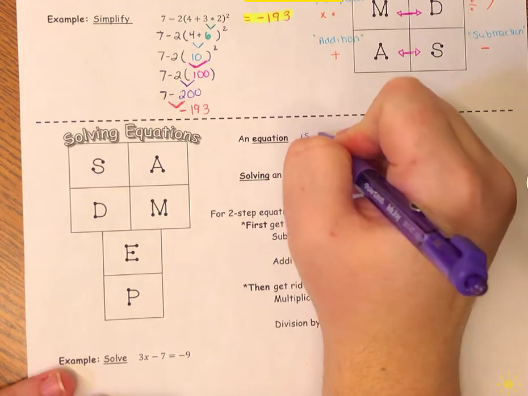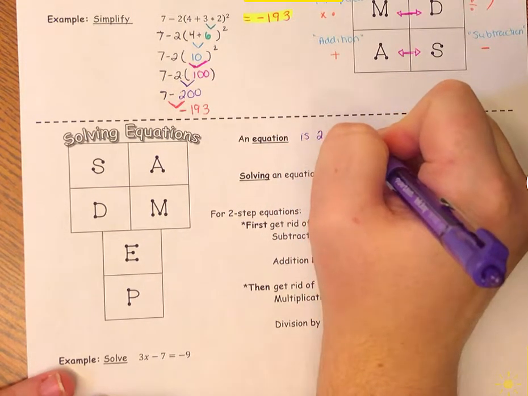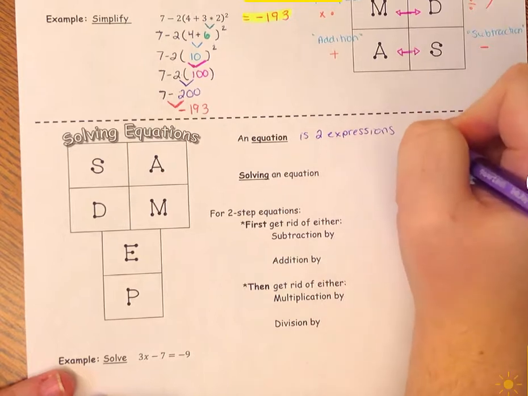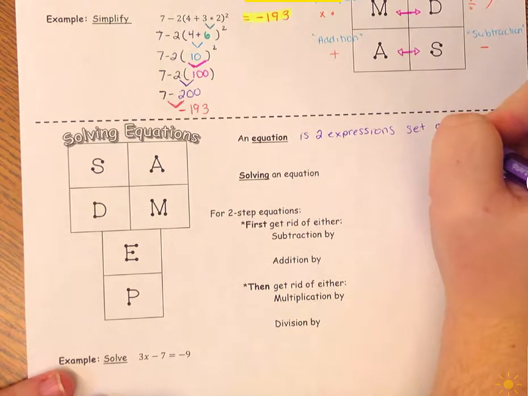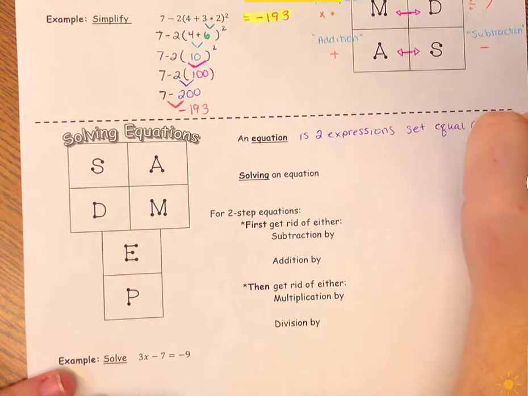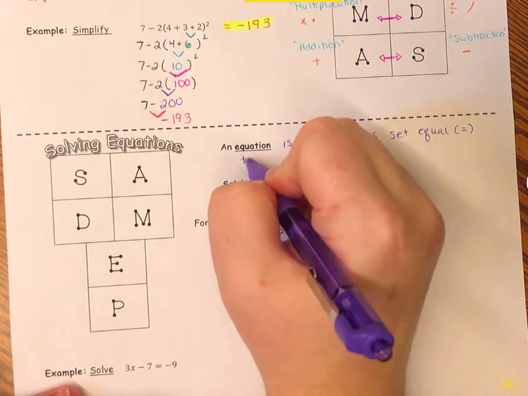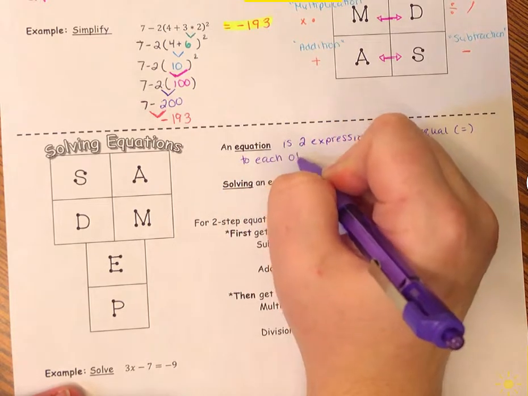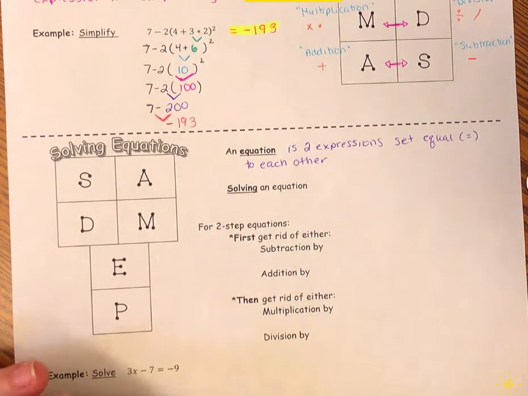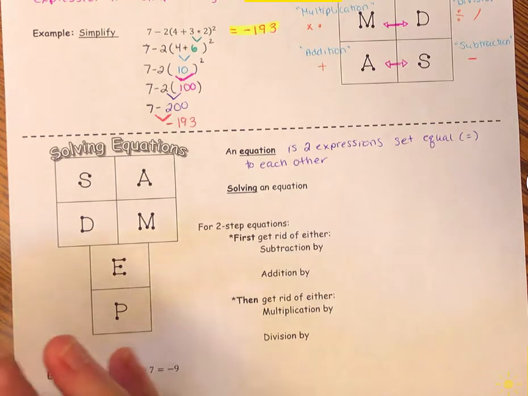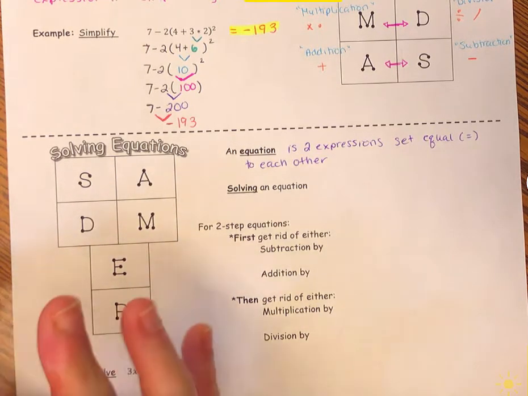So an equation is two expressions set equal, which the symbol is the two horizontal bars, equal to each other. Now remember that an expression can be a number, a variable, and operations. So it could be 5, it could be 5x, it could be 5x plus 2. It's anything that has something in it, a number, a letter, operations in it.